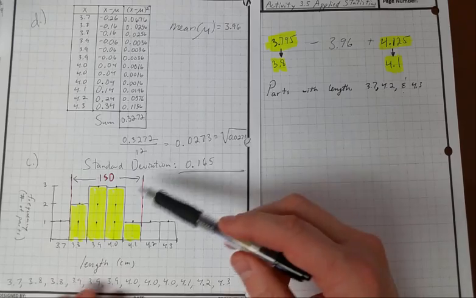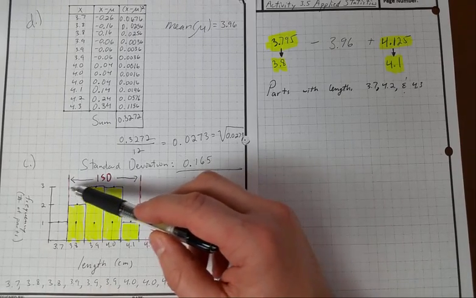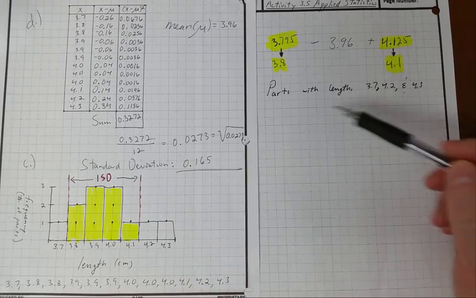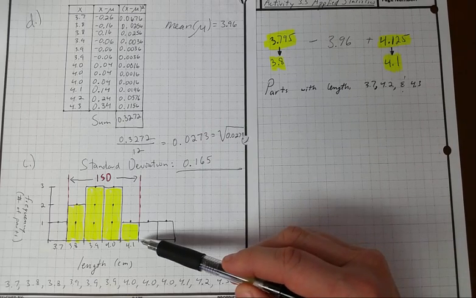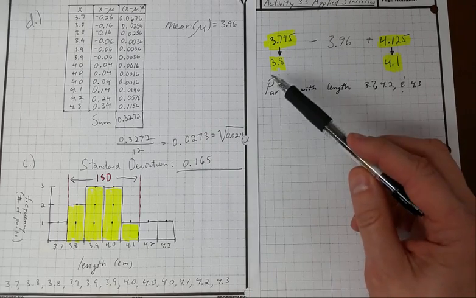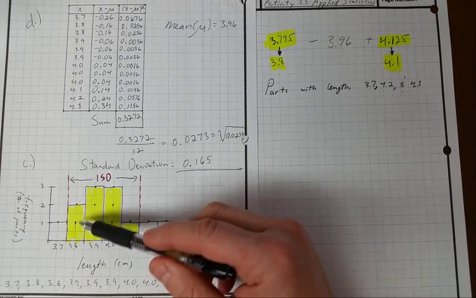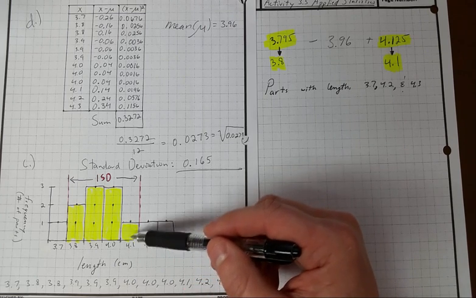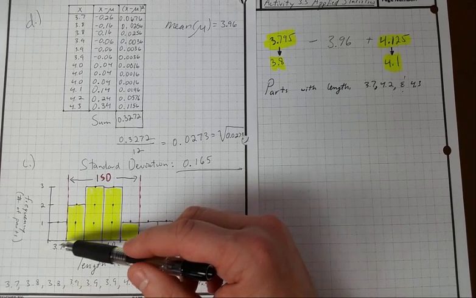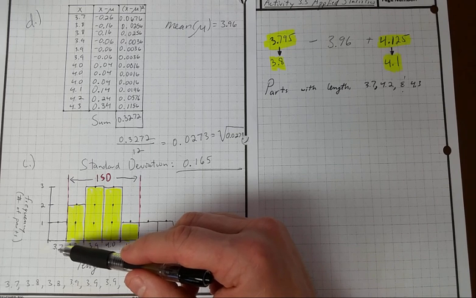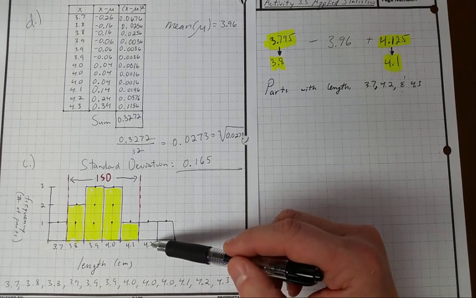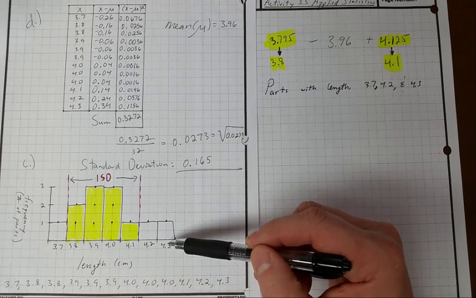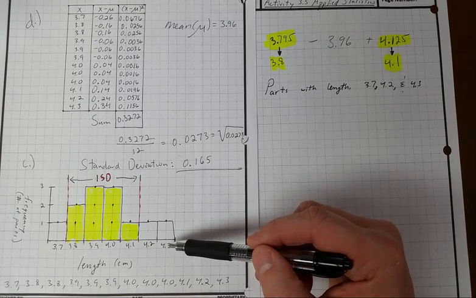Here's my graph. This is within one standard deviation, right? 4.1 here, and 3.8. All of these parts meet the criteria. They're good. Out here, not so much. So 3.7, 4.2, and 4.3 for me. Now remember, you're going to get something different.